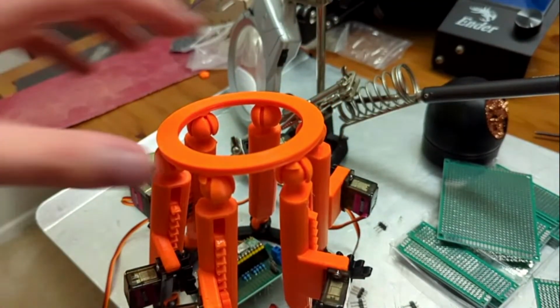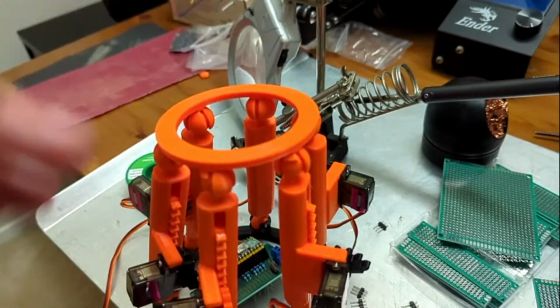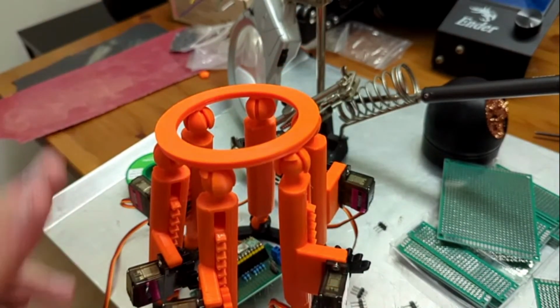Before the next time I stream, I'll have a U-joint design going, as well as the hexagonal design I talked about earlier.